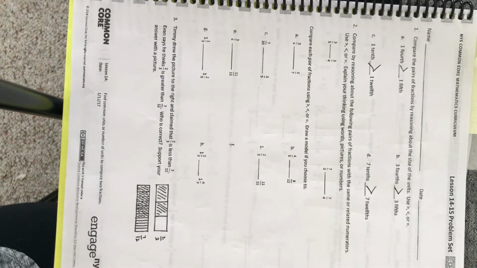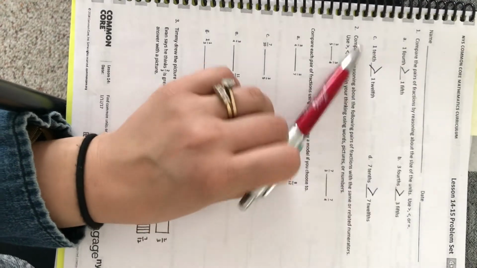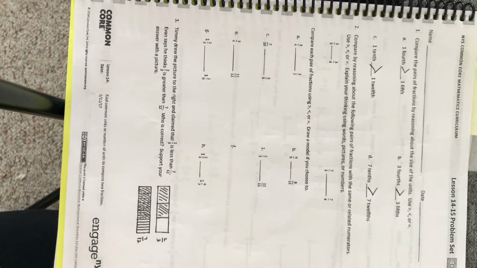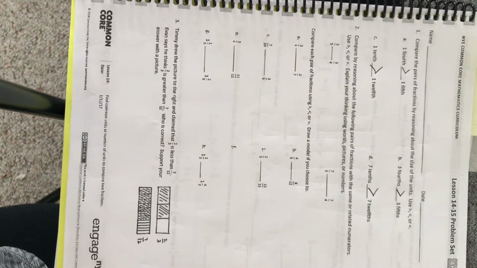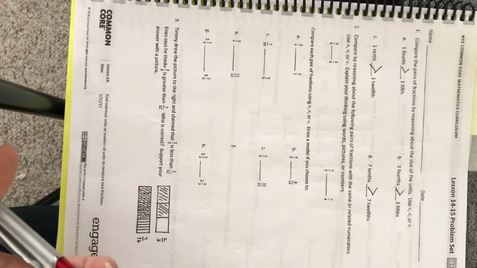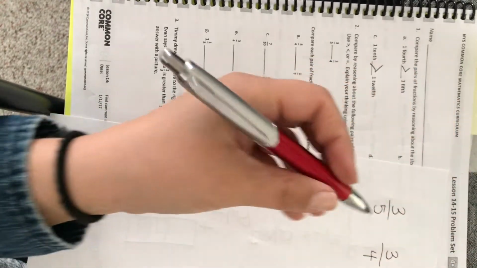If you take a closer look here, guys, we had 3/4 is greater than 3/5, 1/10 is greater than 1/12, 7/10 is greater than 7/12. What we're going to do now is we're going to compare, and it asks for us to explain our thinking using words, pictures, or numbers. So basically, if you show your work, you can also figure it out as well. So we have 3/5 compared to 3/4.